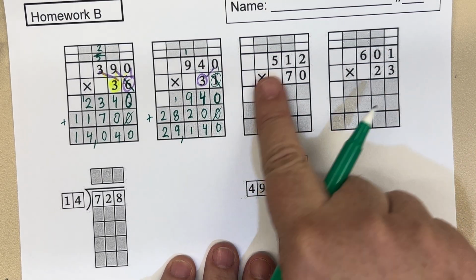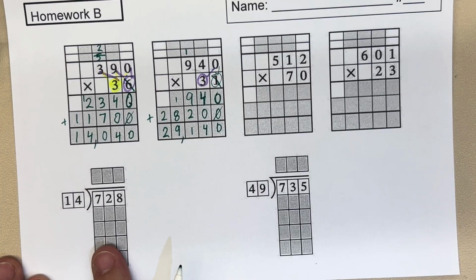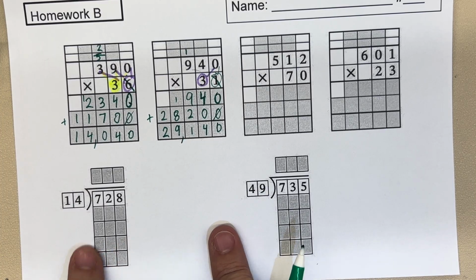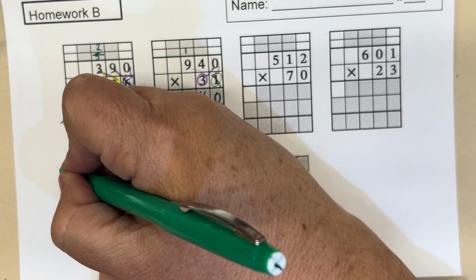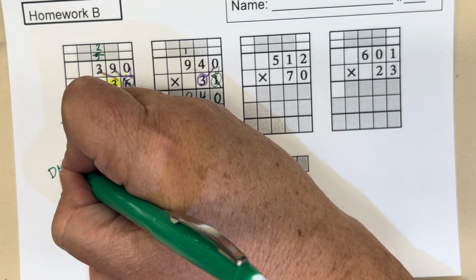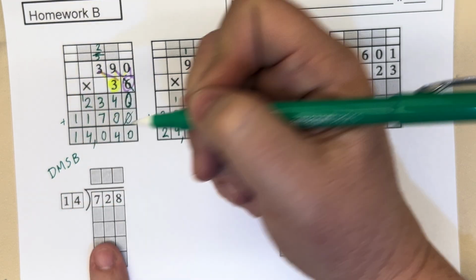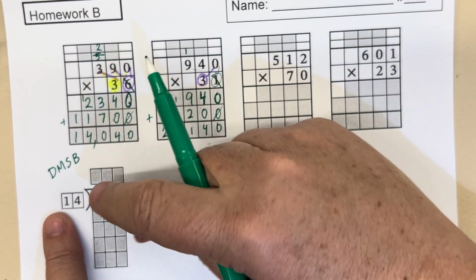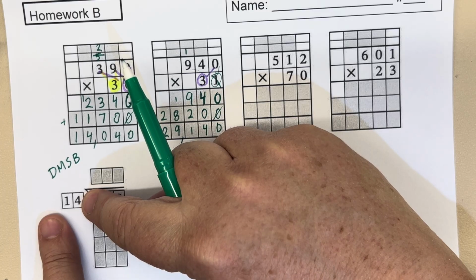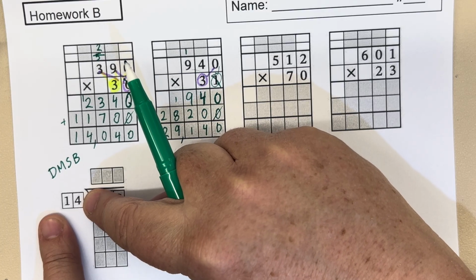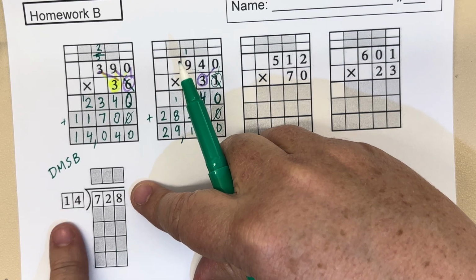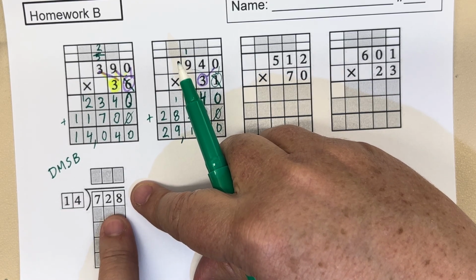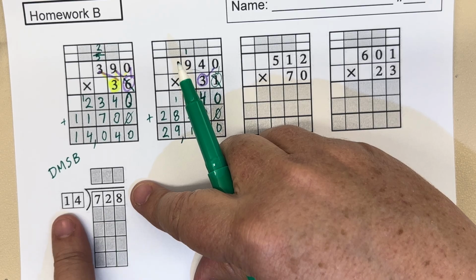Okay, I'm going to leave those last two for you to do. Let's take a look at our 2 division problems. Let's take a look at this one, 728 divided by 14. So I'm going to write my steps, dad, mom, sister, brother, just to remind me. And remember, I'm counting by 14s, or you could think of it as putting together groups of 14. I'm kind of seeing how many groups of 14 it will take to count up to 728, okay?